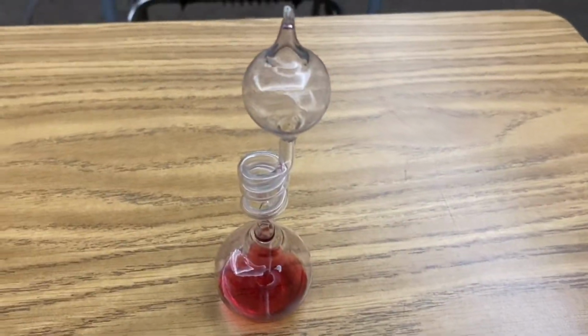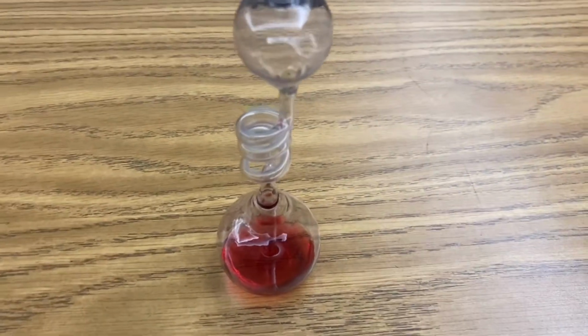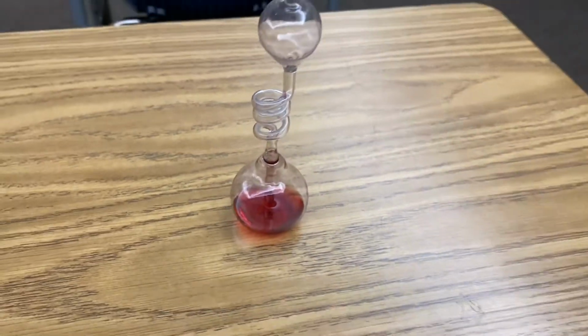Welcome back to RamZland. Today we're going to learn about thermal energy transfer: conduction, convection, and radiation. This cool device illustrates both conduction and convection. Conduction is heat transfer through a solid.